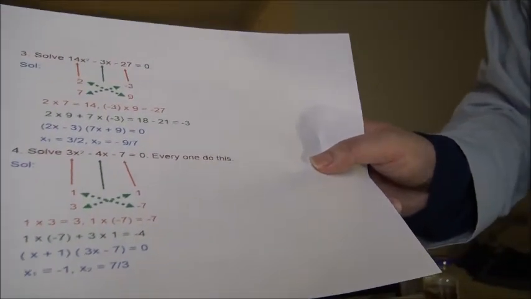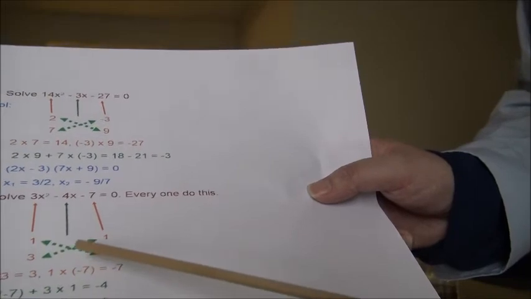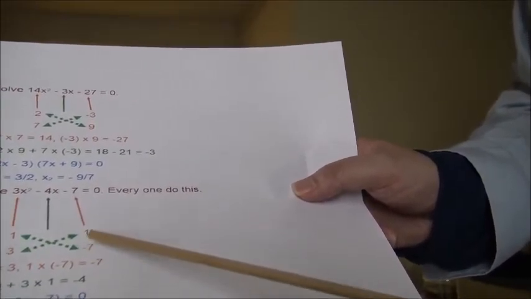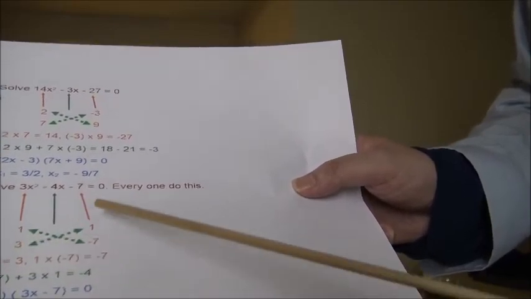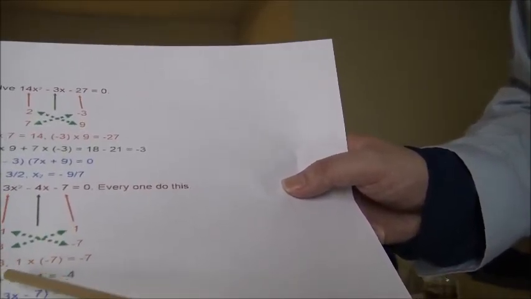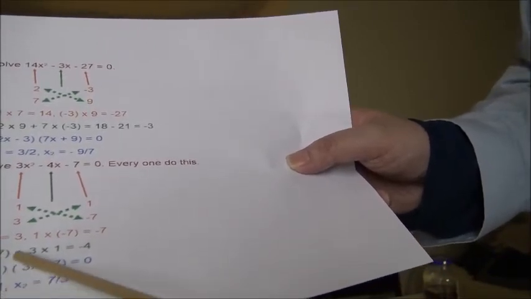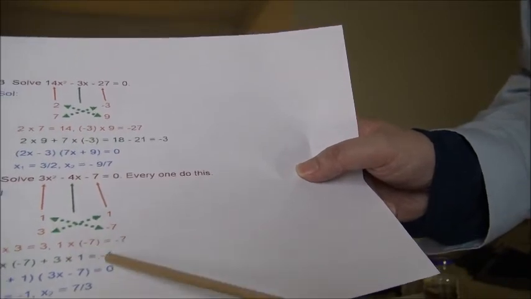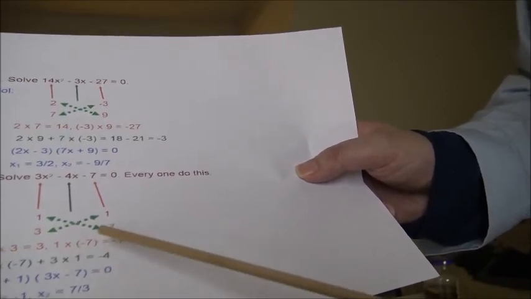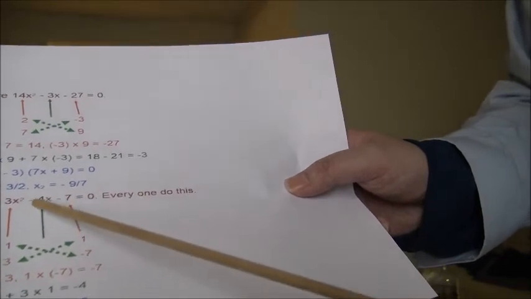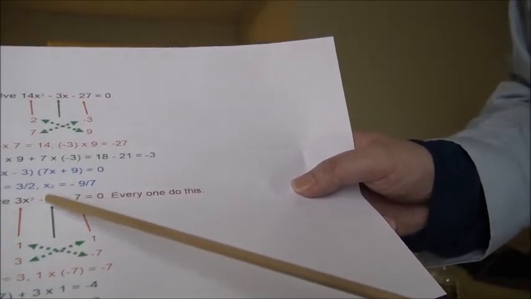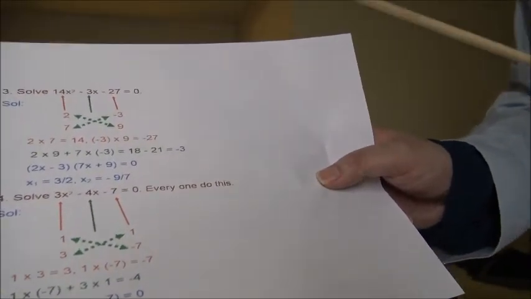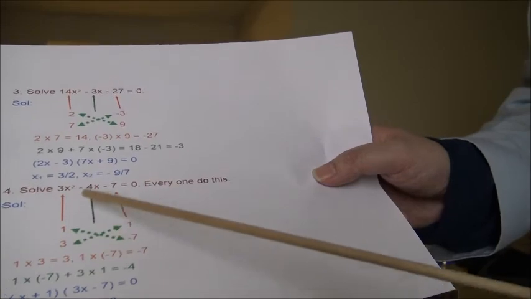Now we move to the second step, diagonal, green color. Okay, now 1 times negative 7 plus 3 times 1. So 1 times 3 plus, this green color is here, 1 times negative 7 plus 3 times 1 adding up, that is negative 4. So negative 4 is exactly negative 4 here, the coefficient of first power. This means the second step, diagonal, green color, is done.